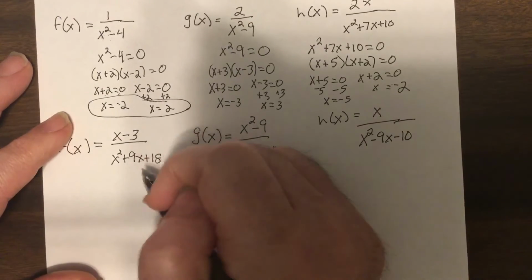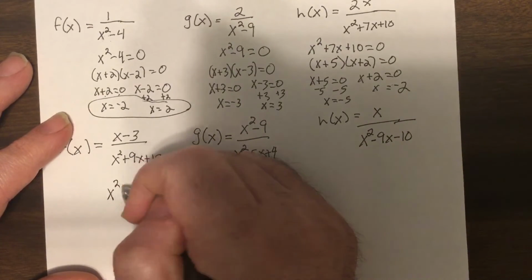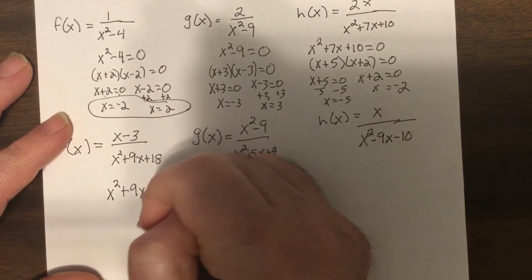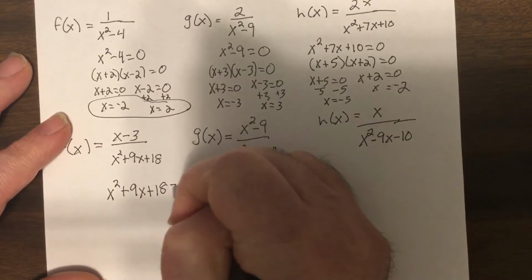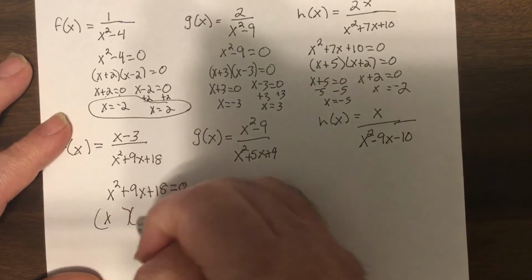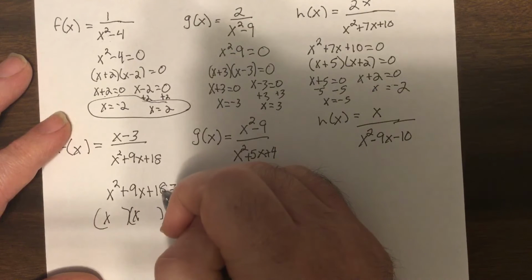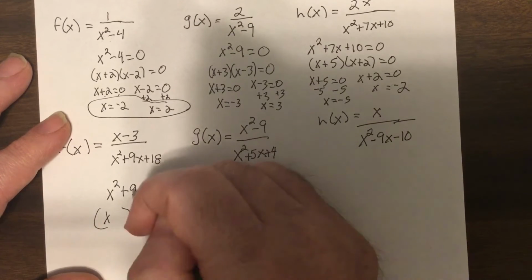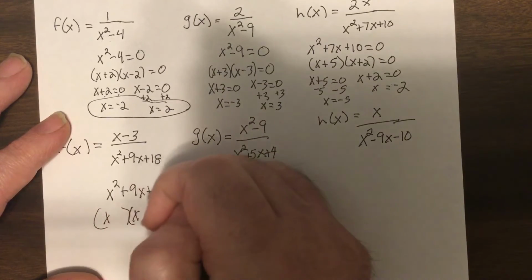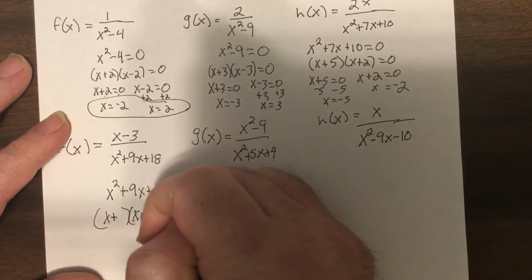Okay, so again, the only way this can be undefined is if the denominator is 0. So remember how to factor. X squared is x and x. What do you multiply to get 18? But when you add, you get 9. Last term's plus, so both signs are the same as the middle.